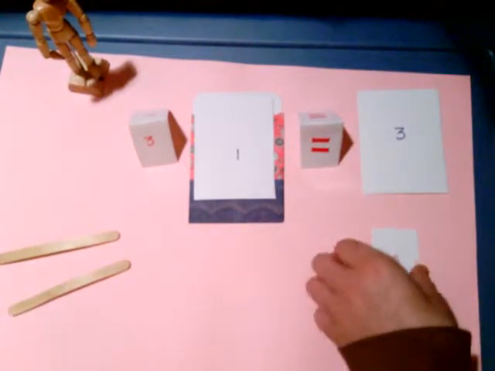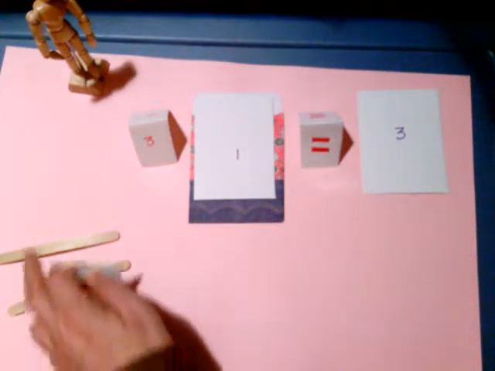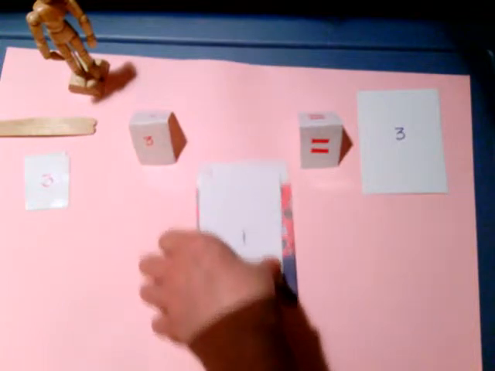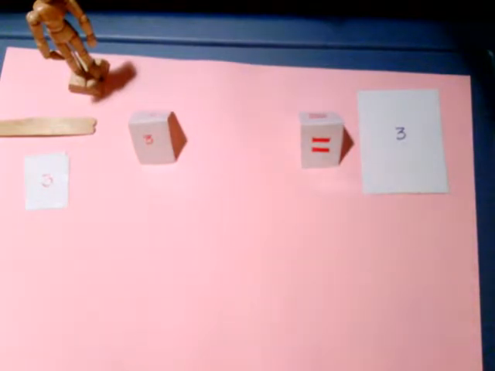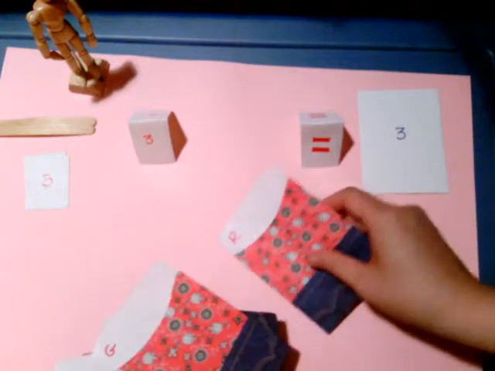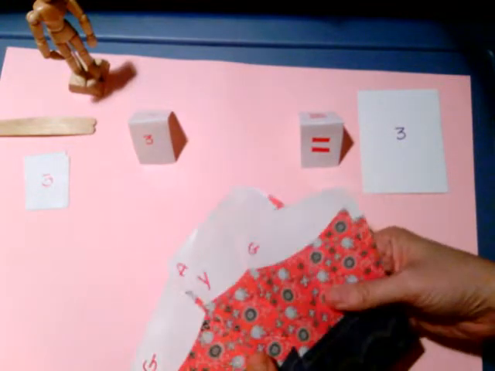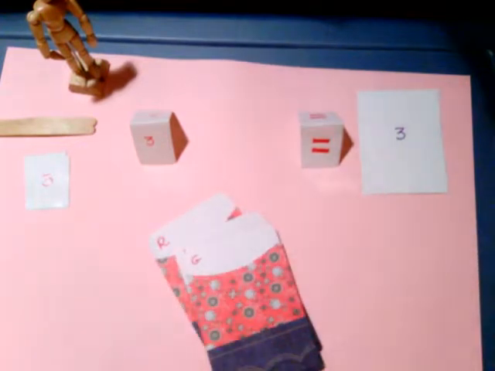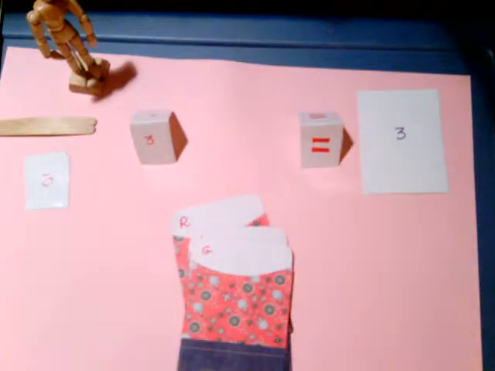So now we are going to do the same thing. So let's organize our tools. You can organize your money. Now, I've done some various envelopes here with letters. So you can pick the variable that you would like. Go ahead.